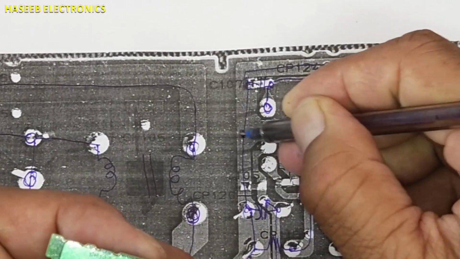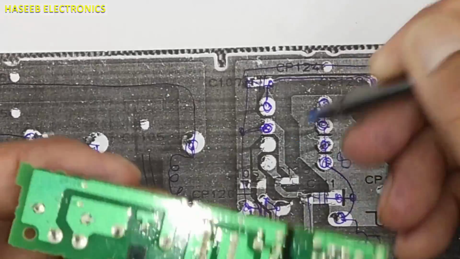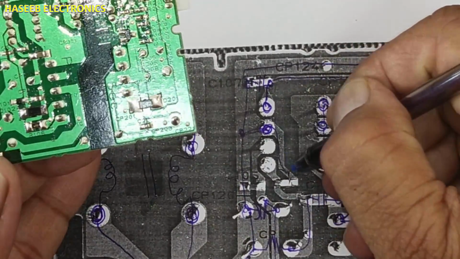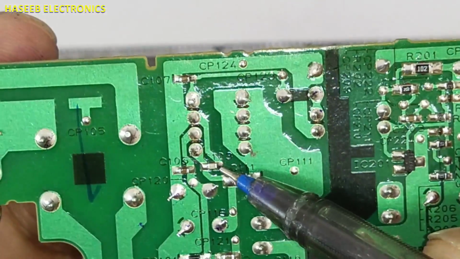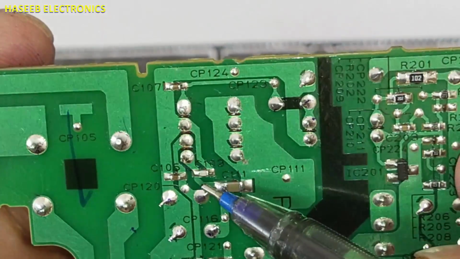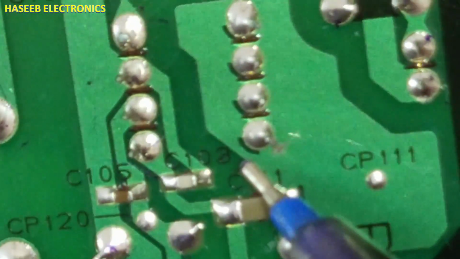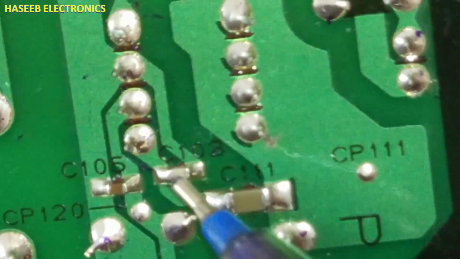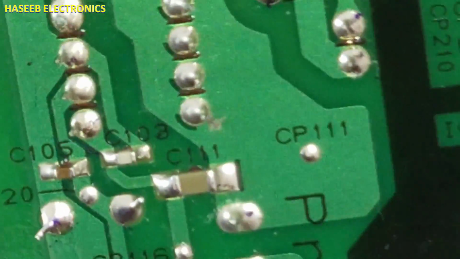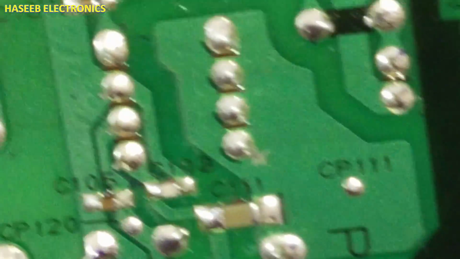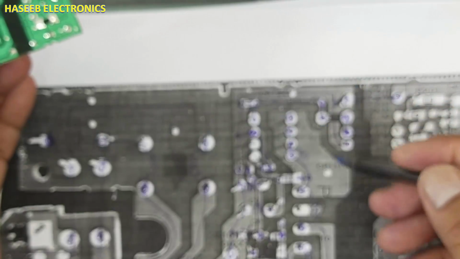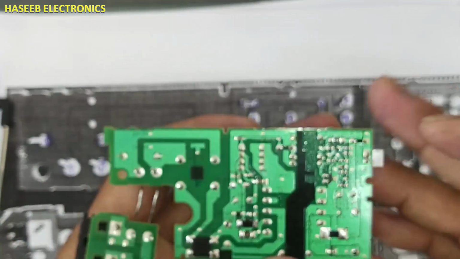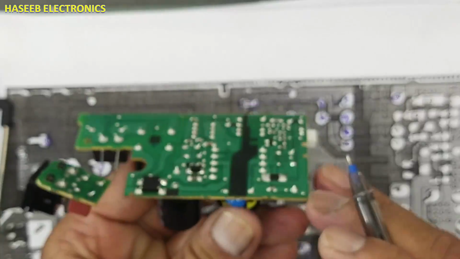Pin number 3 is connected to ground, and pin number 3 is connected to this capacitor, and the ground is connected to this capacitor, which is connected to pin number 1. C103, we have one capacitor here that is connected to pin number 1, and we have a capacitor between pin number 2 and ground. I think the primary side connections are completed now. Yes, now we will draw the secondary side.